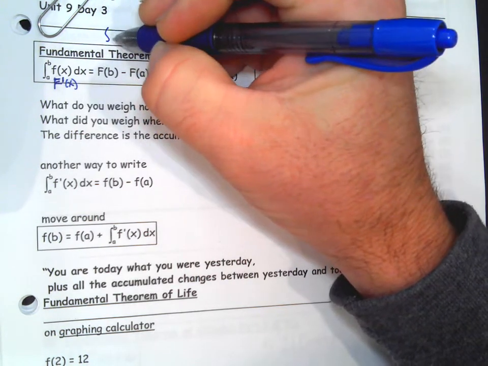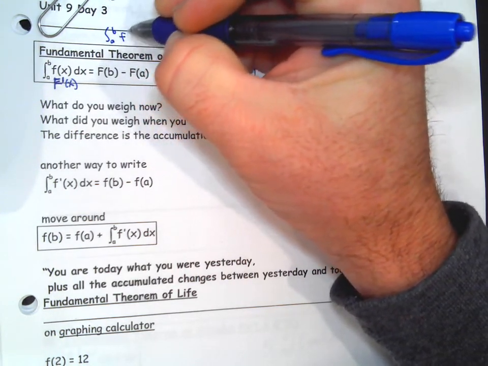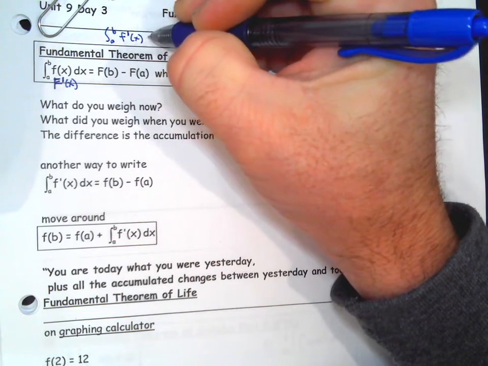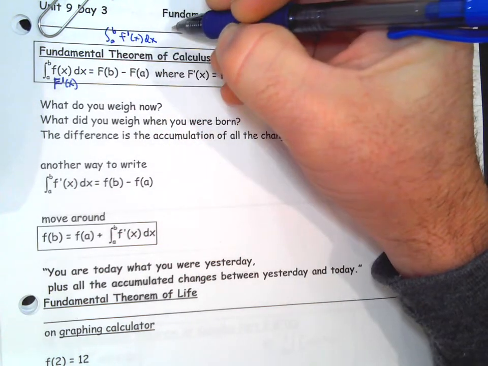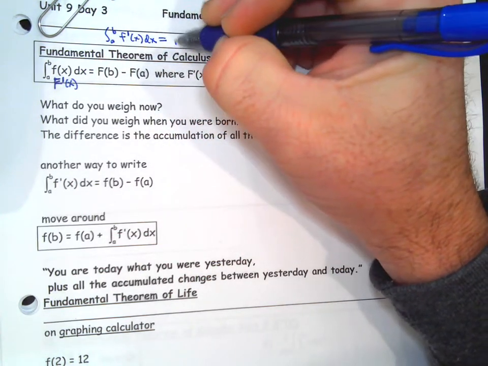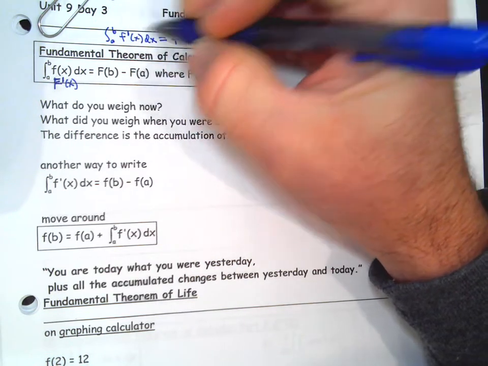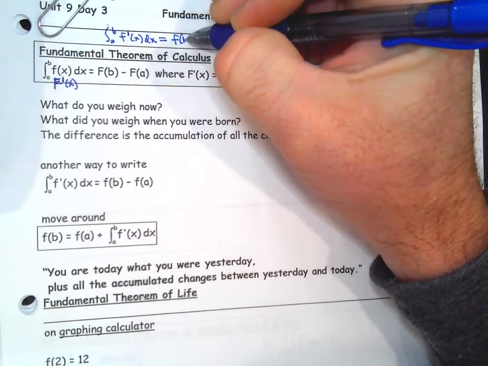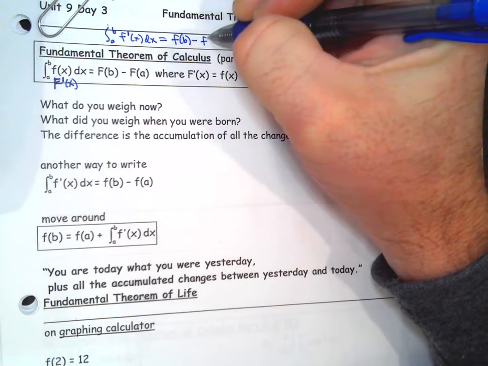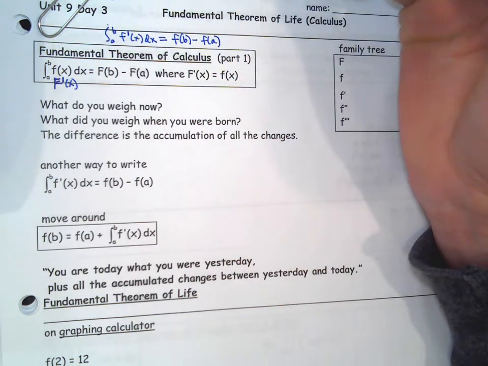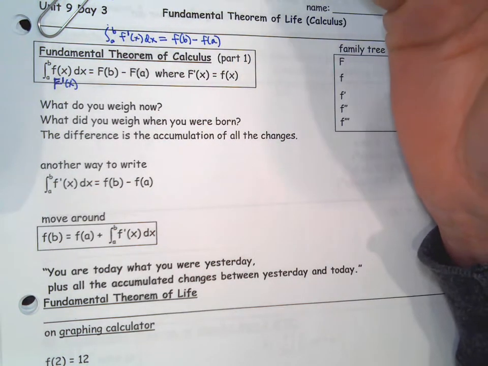And another way we could write it, we often use little f for all our functions. So say you have little f prime, you're going to get little f as the antiderivative, and then you're going to plug the top limit in first, and then plug the bottom limit in second. So that's the fundamental theorem of calculus, part 1.